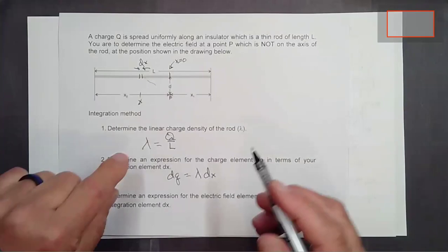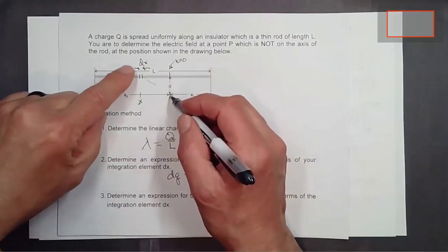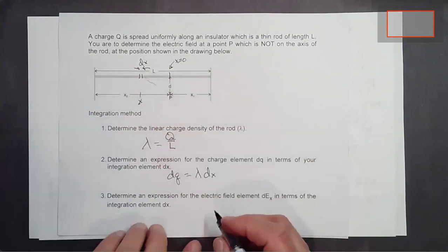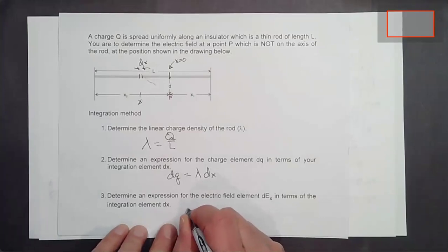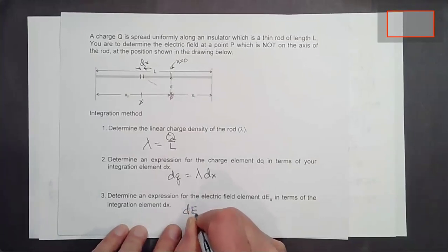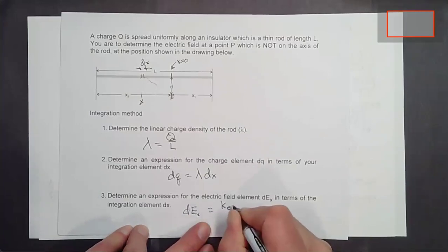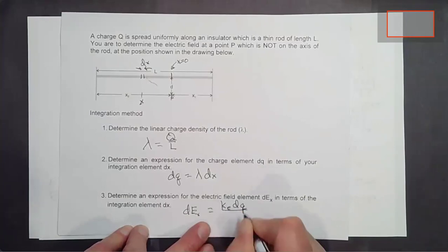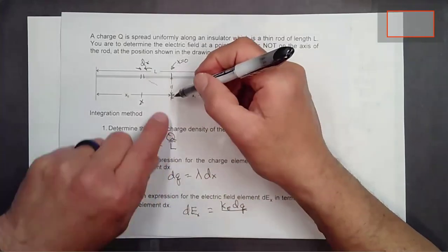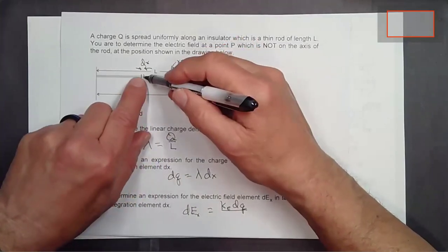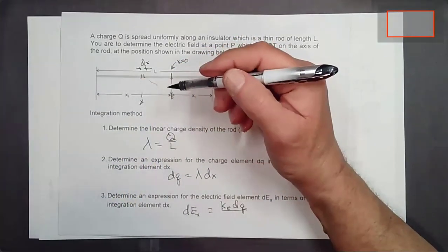So the magnitude of the electric field here, due to that little bit of charge, is going to be dE sub x. It'll be k sub e dq on that thing, divided by the distance from P up to this thing, squared.